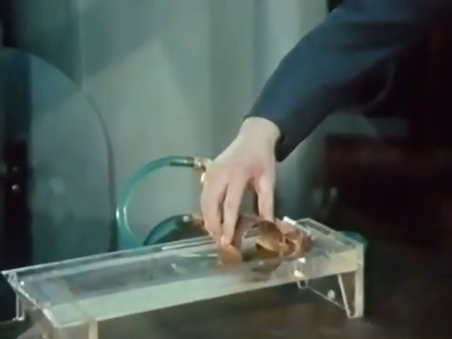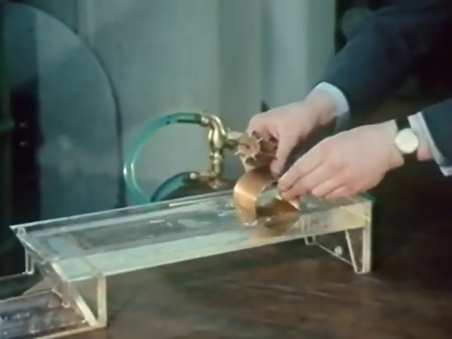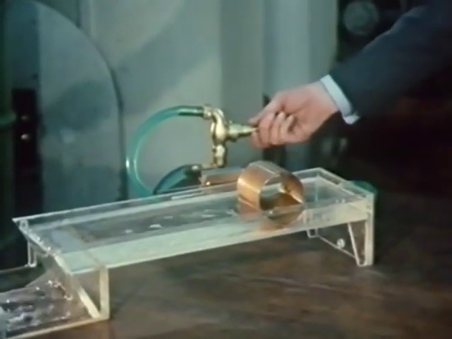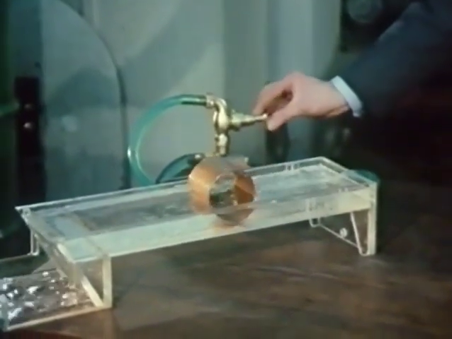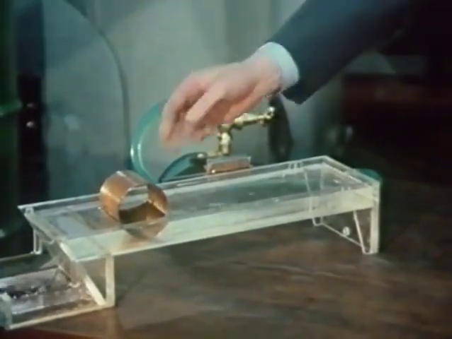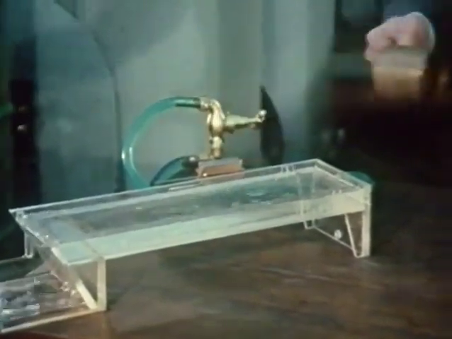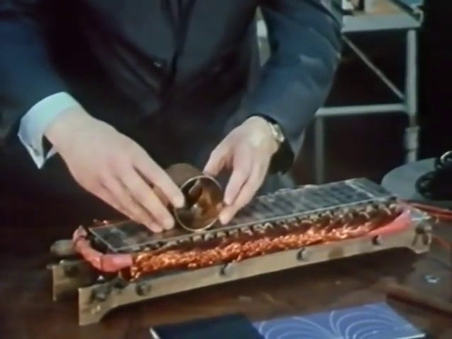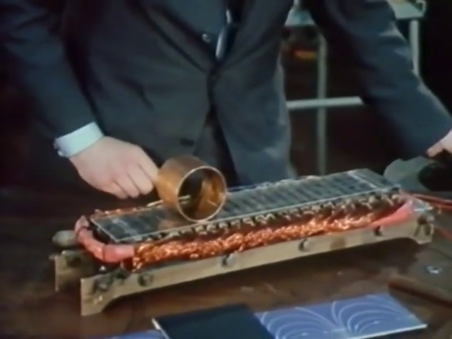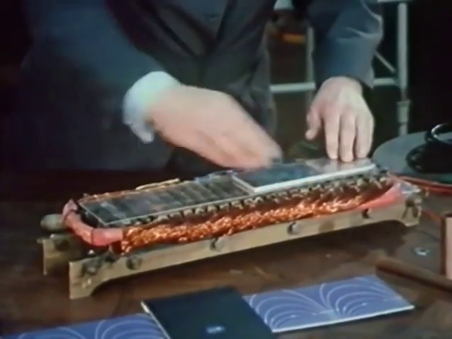If I take a heavy cylinder, such as this, and place it in the river, and then turn on the water, you see the flow rolls the cylinder downstream. If I now place the same cylinder in the magnetic river and turn on the magnetic water, it rolls upstream because you see the river is flowing that way.